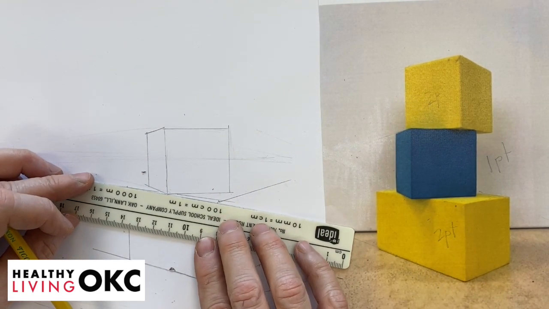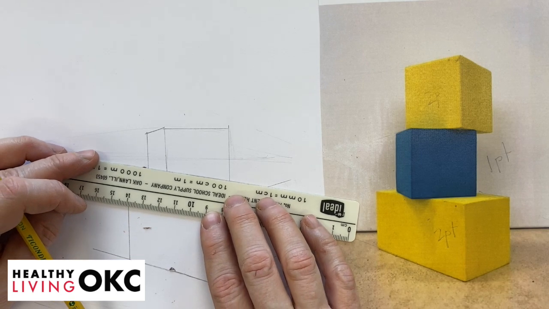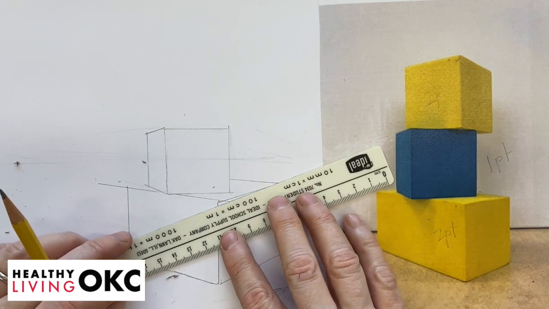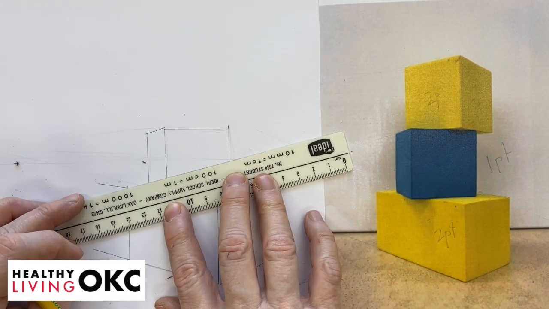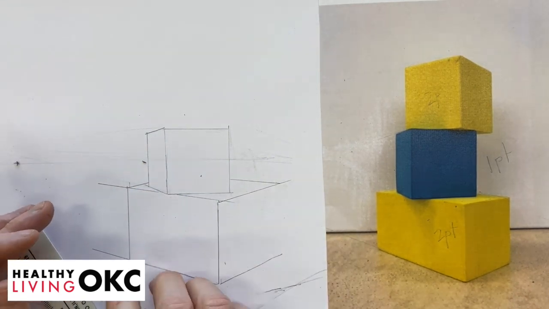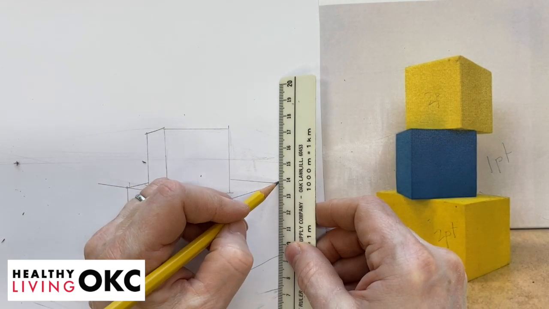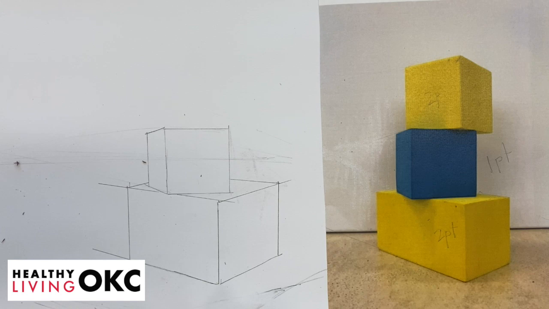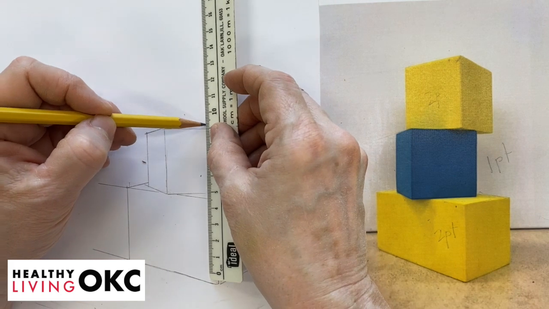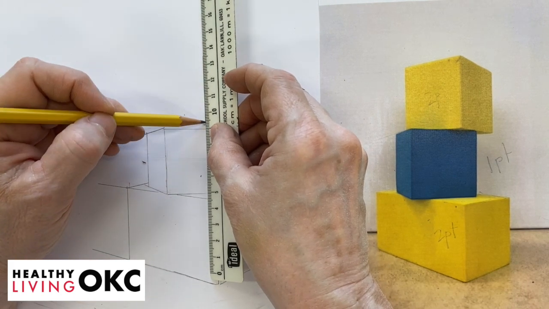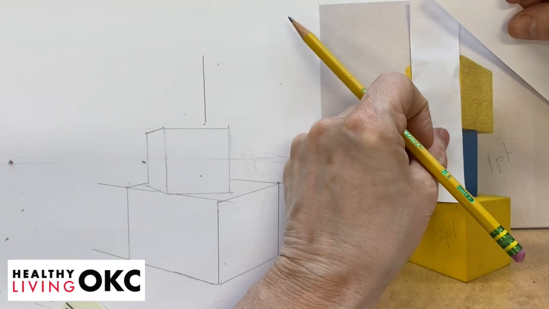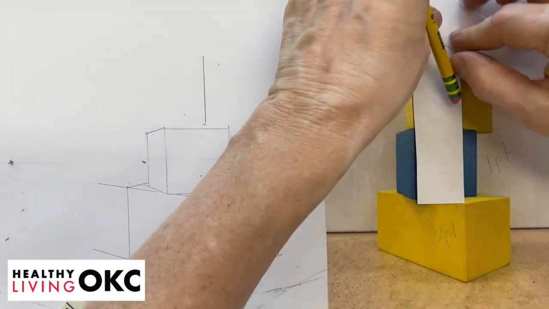Okay, this line, we're going to go up to where we think that edge is going to be and bring it slightly down. We're going to take this one, go up to where that is, and then bring it down. And we have a box underneath. We're going to do the same thing at the top. And we're going to figure out where our measurements are. We're going to line it up with the known to the unknown.